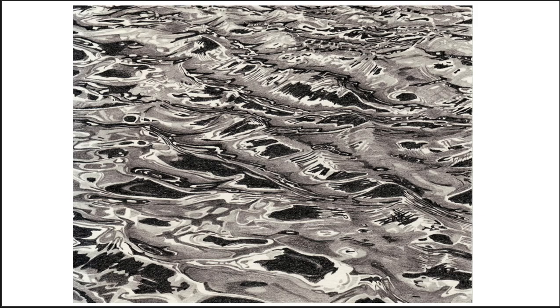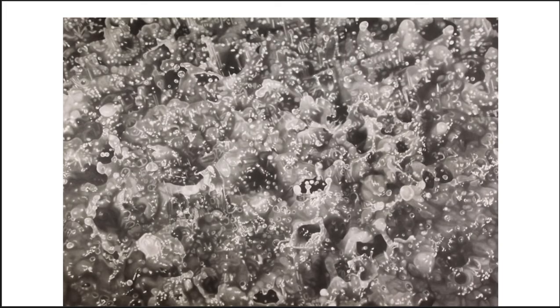Same artist. The shifts in the value are a lot more abrupt, making the water look a little more metallic. And this is all done from photography. There's no way you could draw this from life, like boiling water. It's just flickering form. You would have to do it from photography.